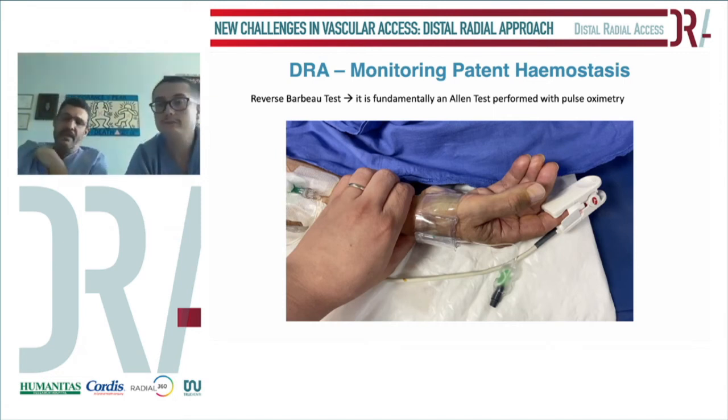Yeah, and then there is no standard protocol that was described for distal radial patent hemostasis. We are going to participate in the DISCO RADIAL trial that was designed to compare the distal radial access with the conventional radial access of the forearm in order to evaluate the reduction in terms of radial occlusion of the forearm.